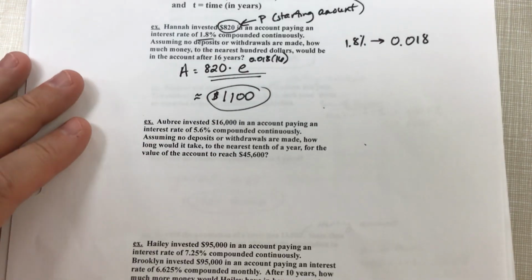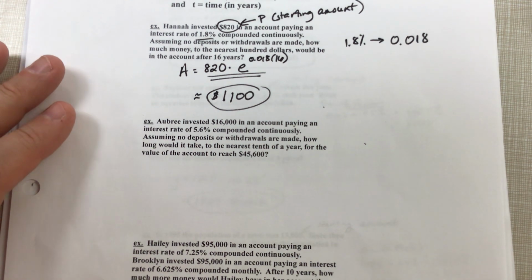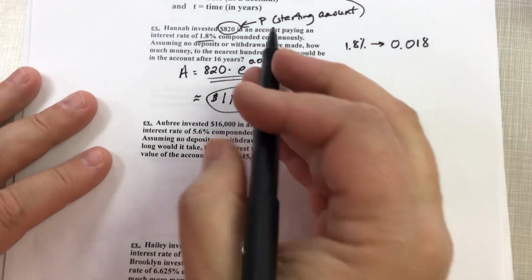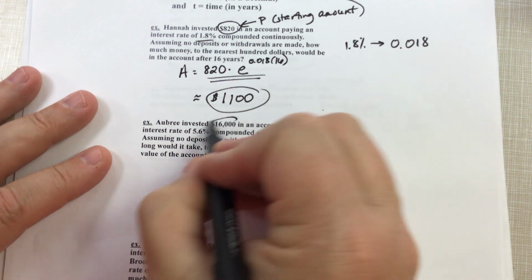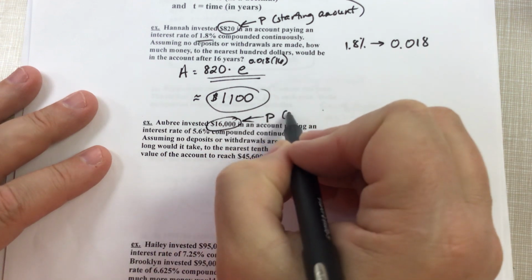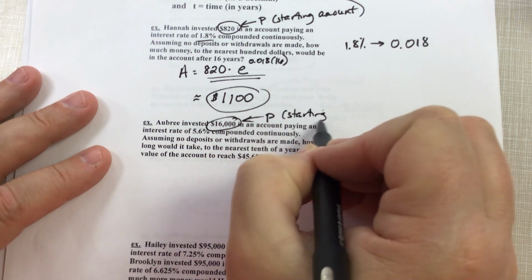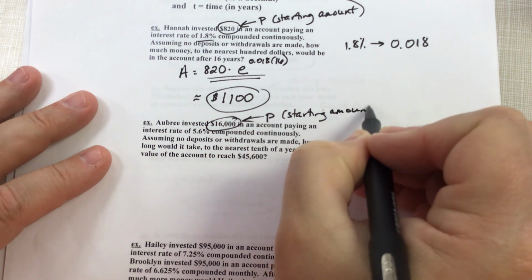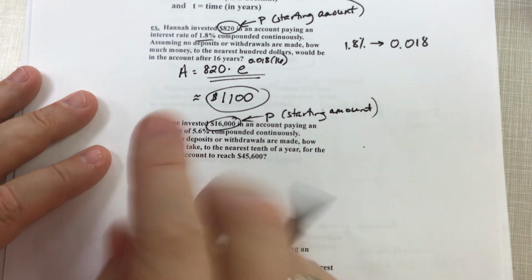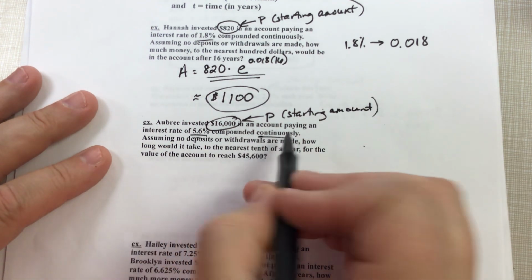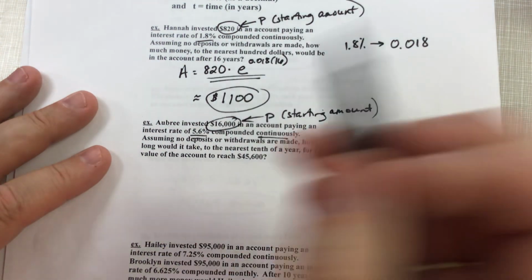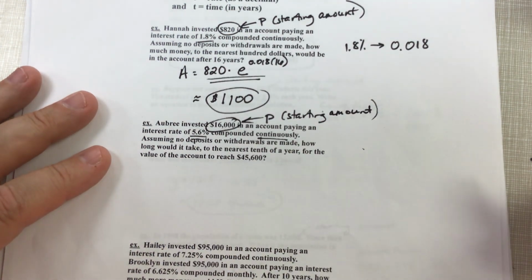Okay, if I look at the second example, we're going to take a little twist on things. So it says Aubrey invested $16,000. Okay, so this is your P value, your starting amount, paying an interest rate of 5.6% compounded continuously. So we're going back to this P times e to the rt.